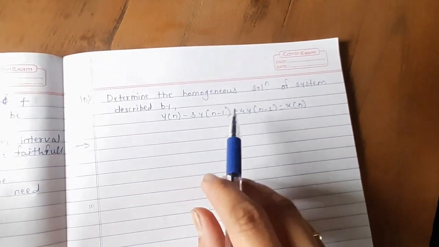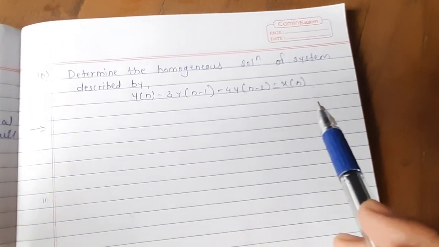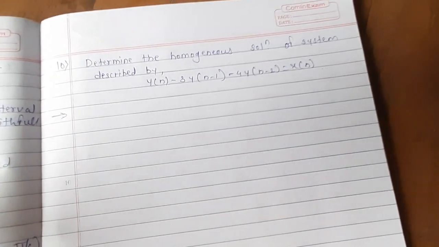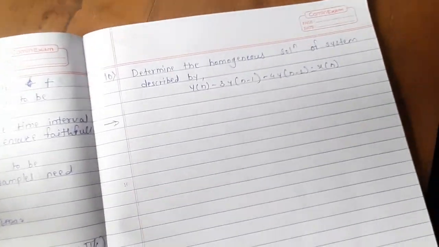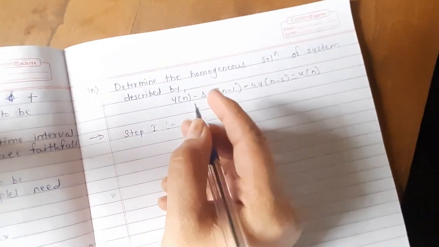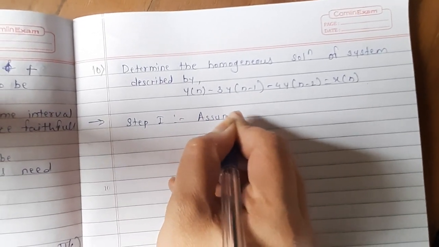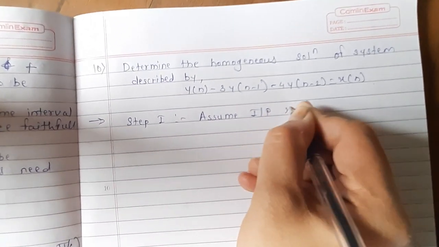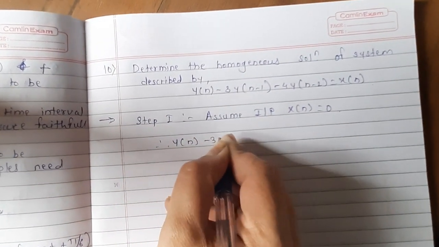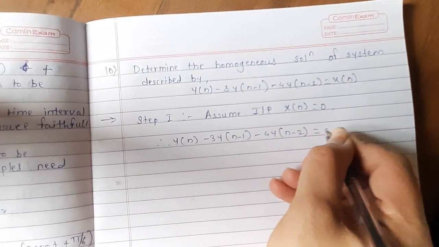Next is determine the homogeneous solution of the system described by y of n minus 3 y of n minus 1 minus 4 y of n minus 2 is equal to x of n. So here the step 1 is assume input x of n is equal to 0. So the above equation is y of n minus 3 y of n minus 1 minus 4 y of n minus 2 is equal to 0.